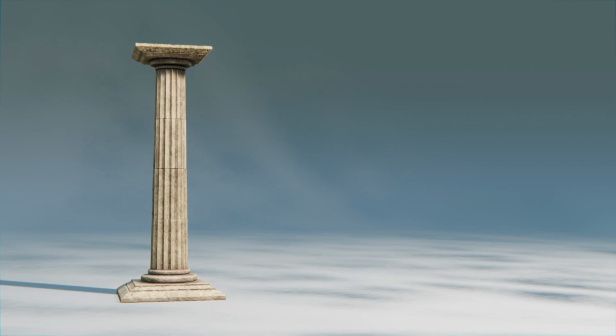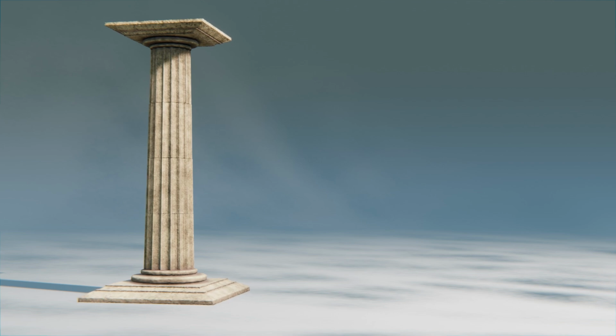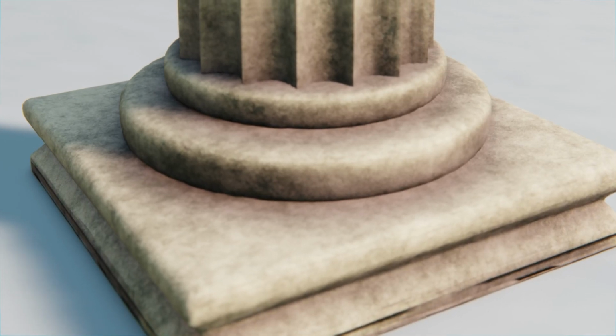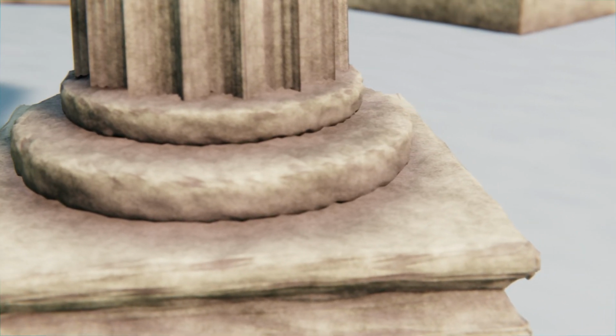In this video, we'll create an ancient Greek column generator using geometry nodes. We'll create full control over the amount of segments the column has, the height per segment, the overall width of the column, the pedestal type, and finally we'll add procedural edgewear using geometry nodes as well. So lots of stuff to learn in this video, so let's get started and let's get into it.